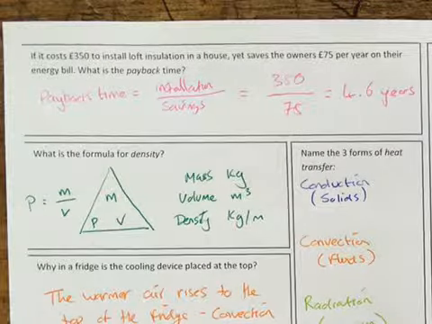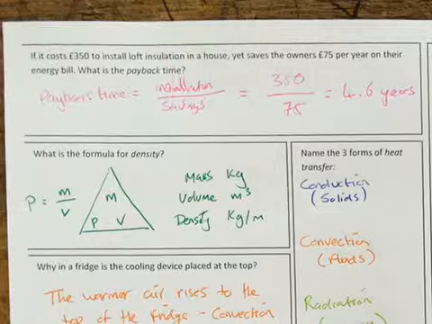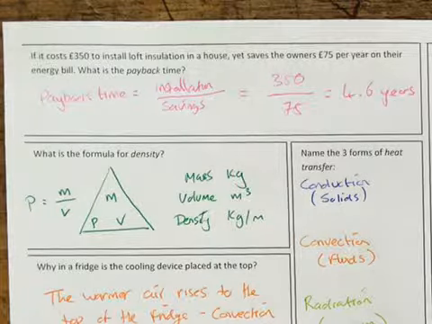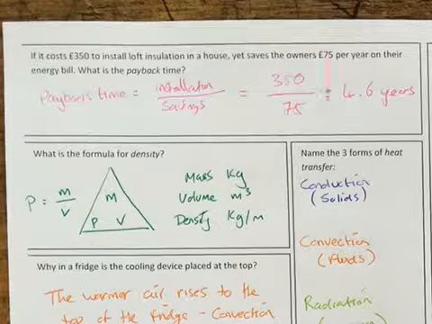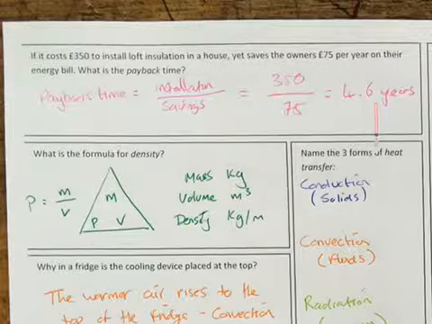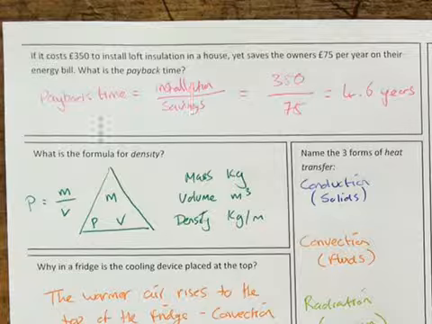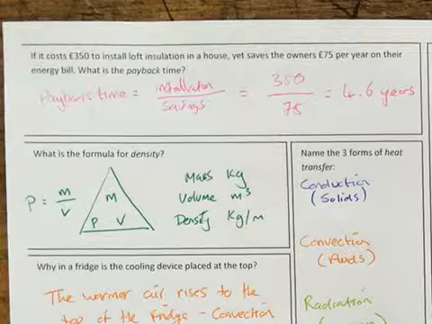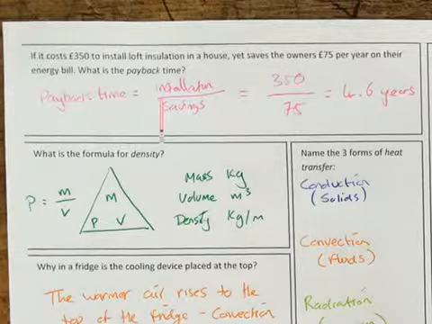It costs £350 to install loft insulation, but it saves £75. What's the payback time? Well, even without this equation, common sense would tell you if it costs £350 and you're saving £75 a year, how long till it pays for itself? How many times does 75 go into 350? It goes 4.6. But just in case you're not given this equation, at least I don't think you are.